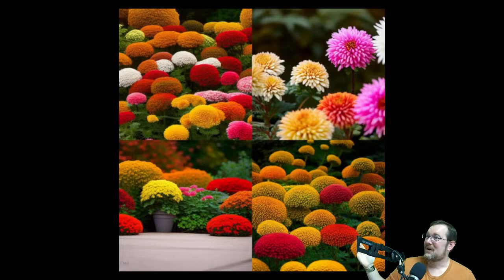And then also the one on the bottom left, you've got a mum there in a pot, which looks amazing. But then you've got these disembodied mounds of flowers beside it. It understood that mums are a mound of flowers, but didn't really understand what's attached to it at the bottom. The next image turned out really good, and I specifically asked it for a greenhouse in the autumn.